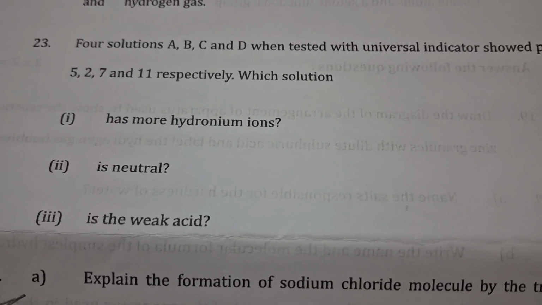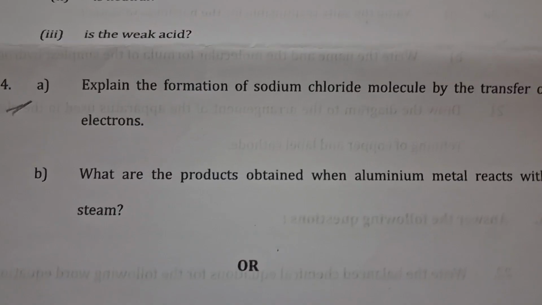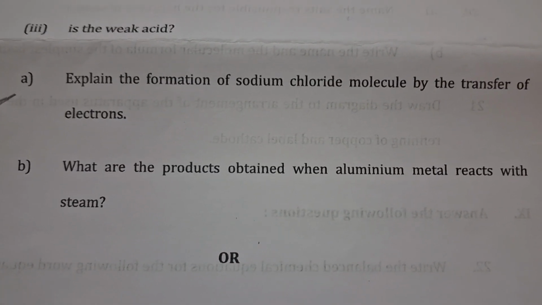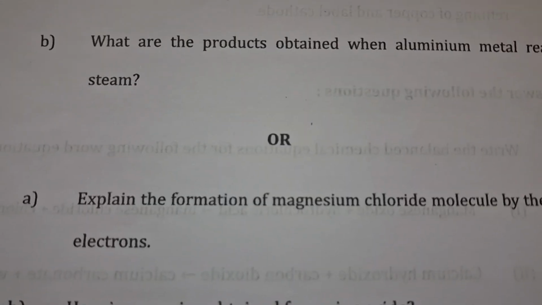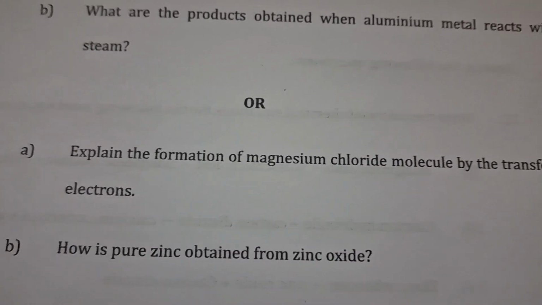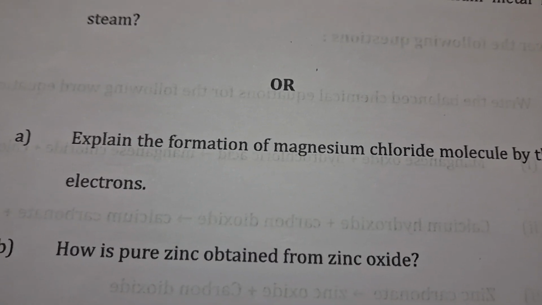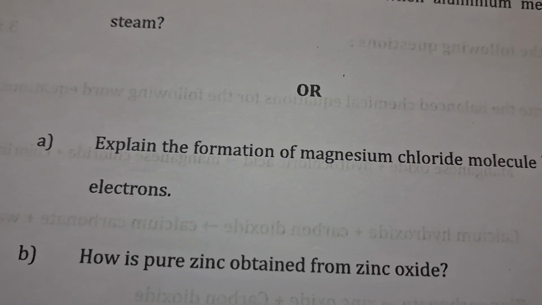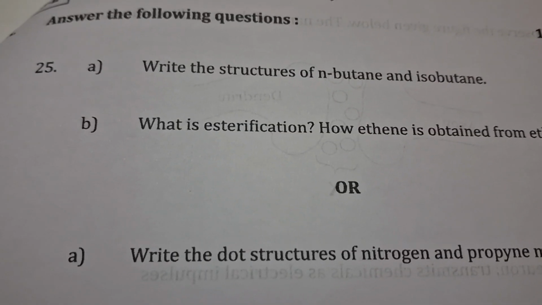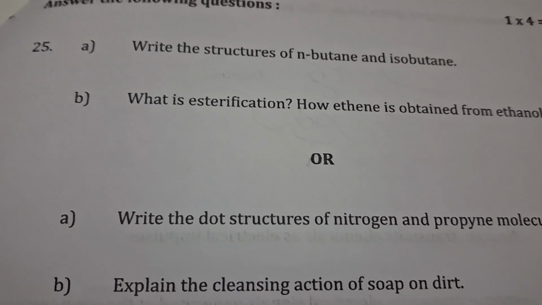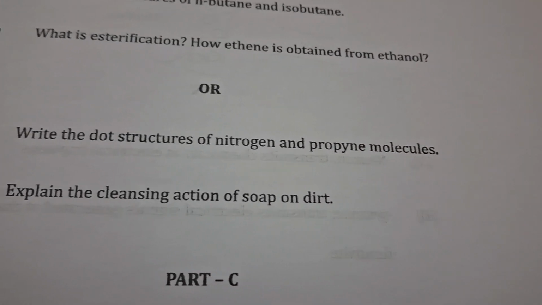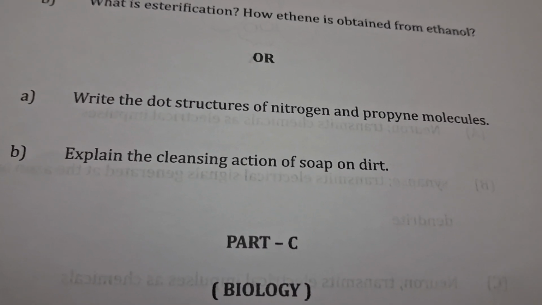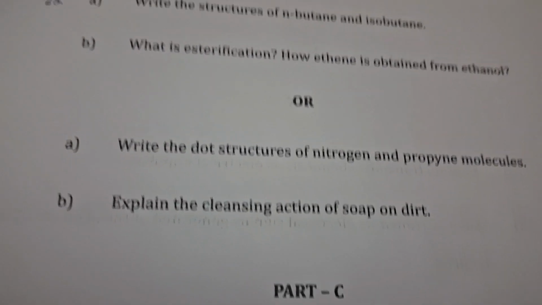So acids, bases and salts. Explain the formation of sodium chloride molecule. Then the OR question: formation of magnesium chloride, or how pure zinc is obtained from zinc oxide. Structure of n-butane and isobutane. Esterification. OR question, dot structure of nitrogen and propane. Cleansing action of soap on dirt.